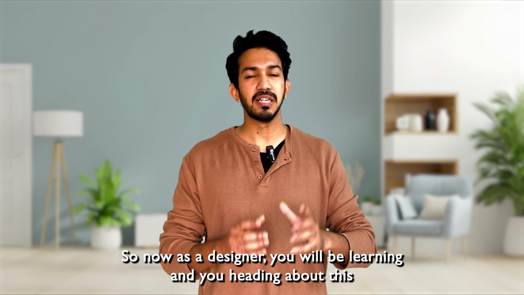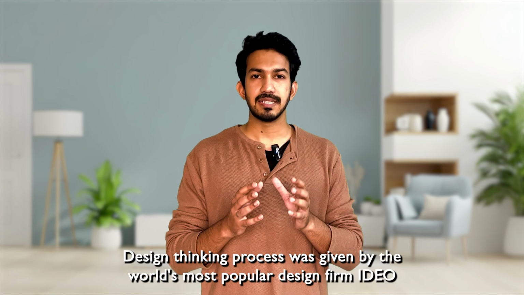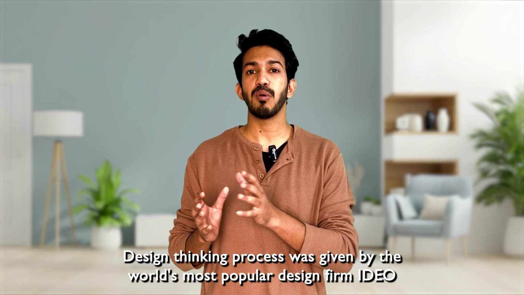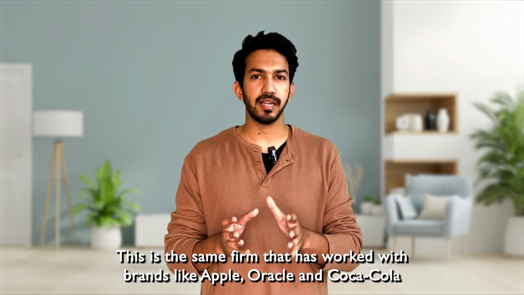As a designer, you will be learning and hearing about this word a lot because that is the core of designing great products. Design thinking process was given by the world's most popular design firm, Ideation. This is the same firm that has worked with brands like Apple, Oracle, and Coca-Cola.